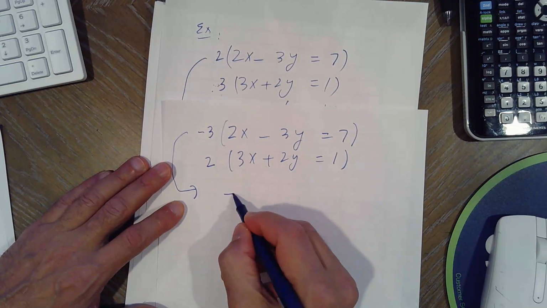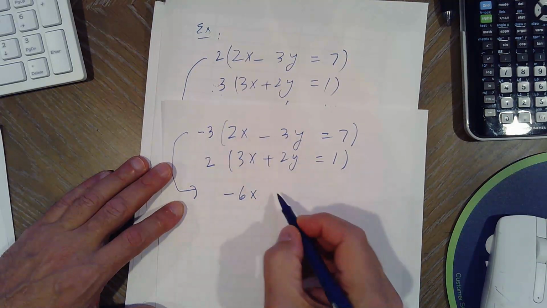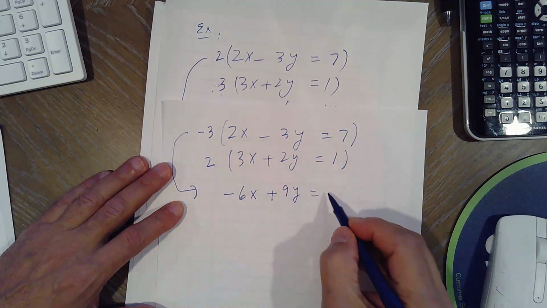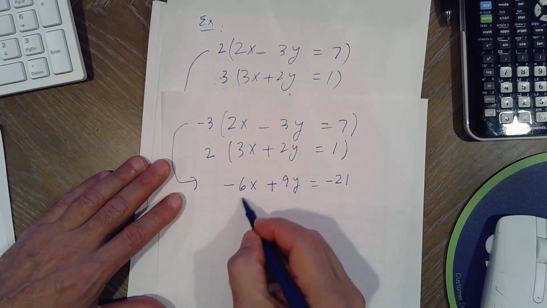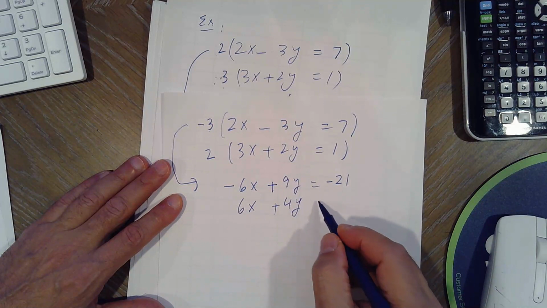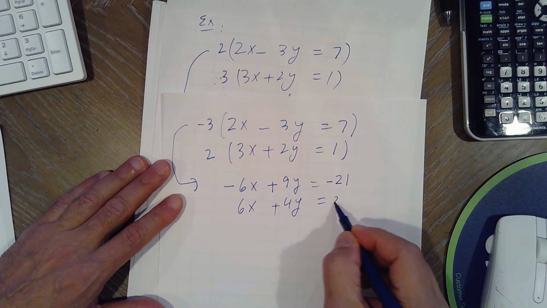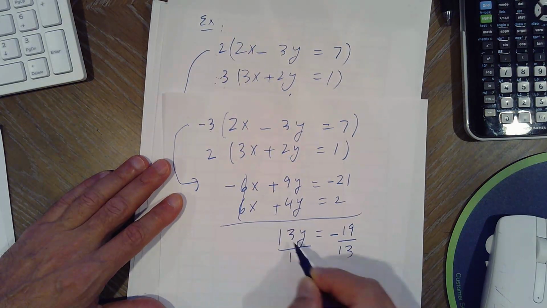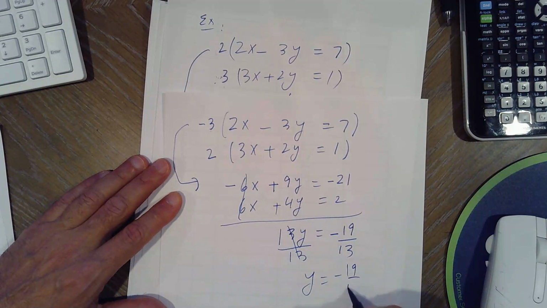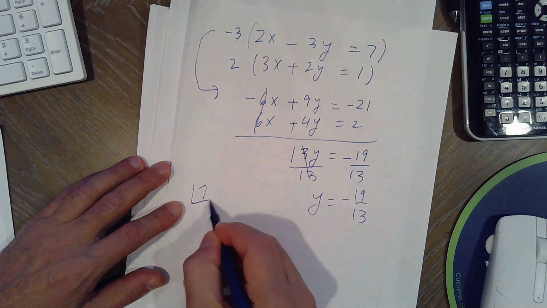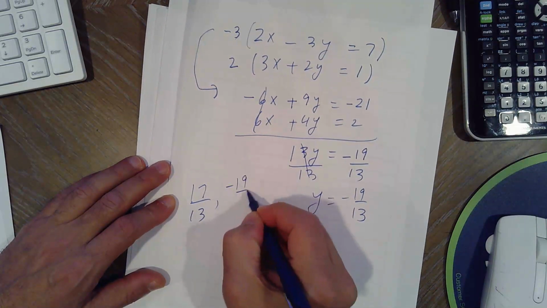So I will have negative 6x. Negative 3 times negative 3y is plus 9y. Negative 3 times 7 is negative 21. 2 times 3x is 6x. 2 times 2y is 4y equals 2. So we get 13y is negative 19. And we don't have to deal with the fractions. We got the answers. So x is 17 over 13 and y is negative 19 over 13.